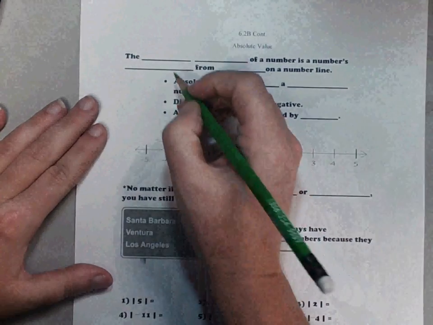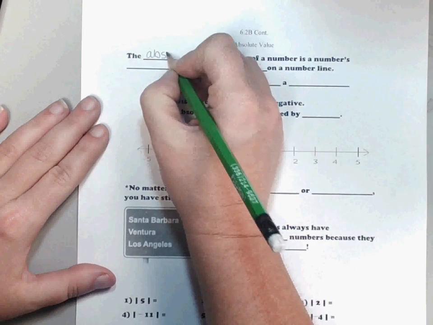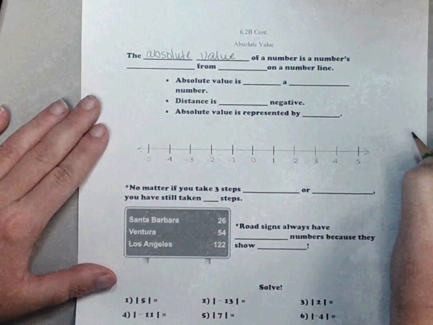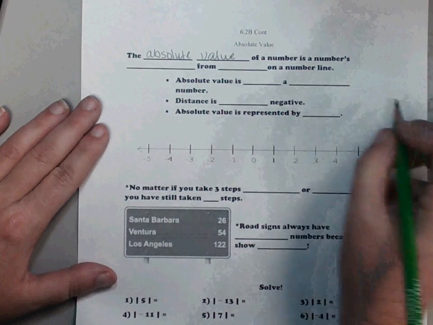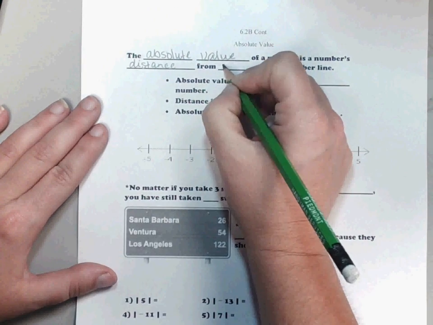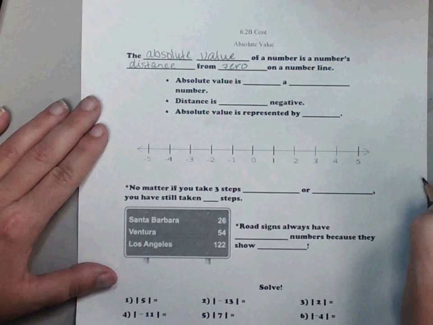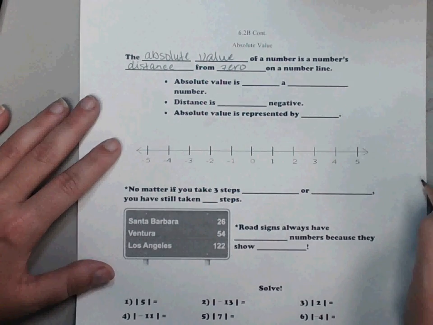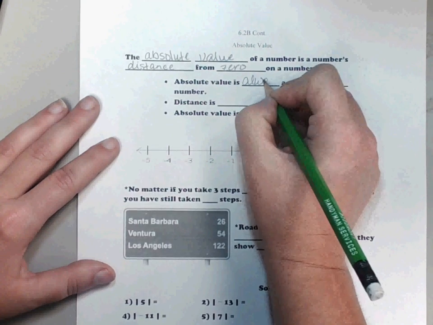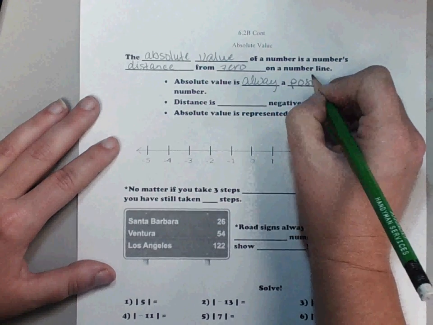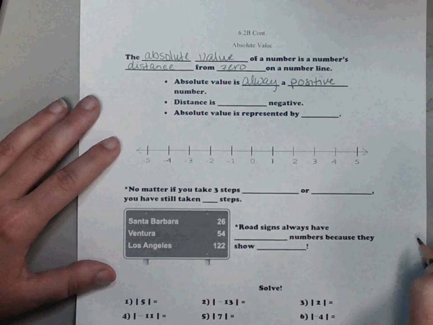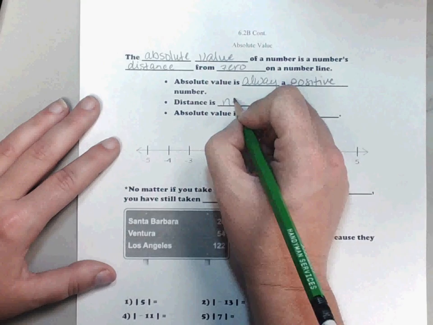So it says the absolute value of a number is a number's distance from zero. A number's distance from zero on a number line. If you did your vocabulary, hopefully you remember that. Absolute value is always a positive number. Did you notice that? Always a positive number. Distance is never going to be negative.